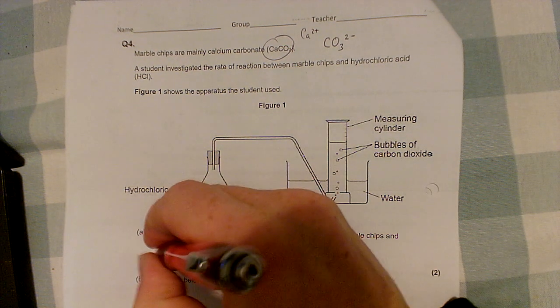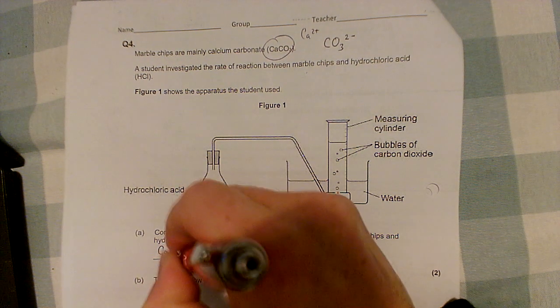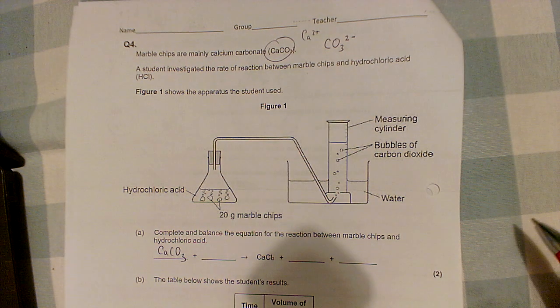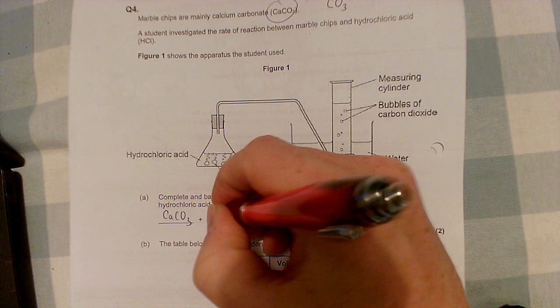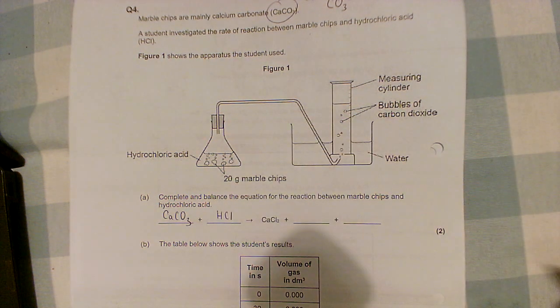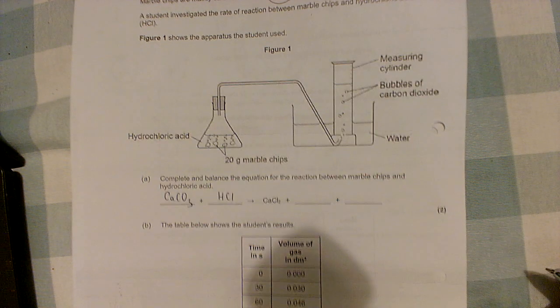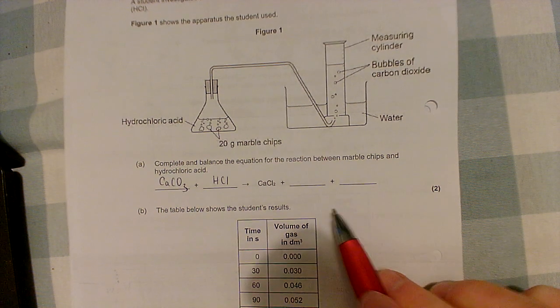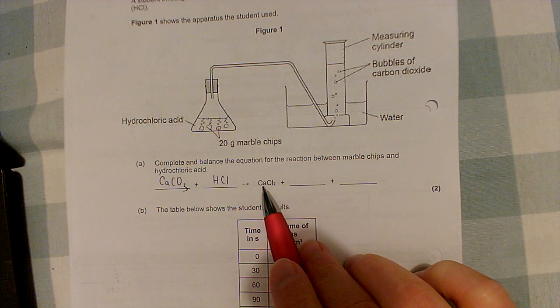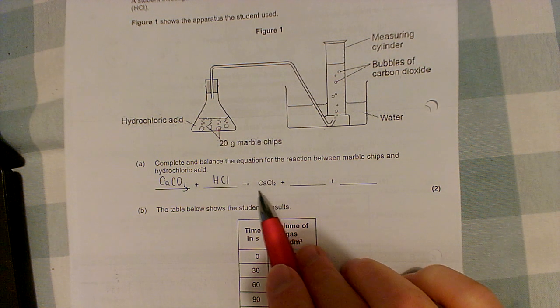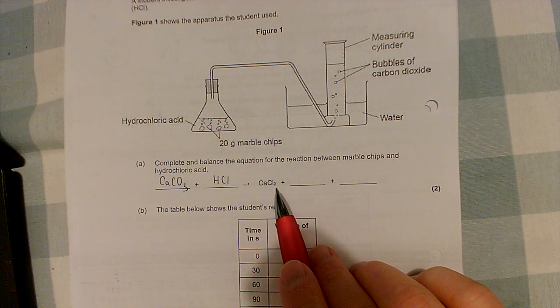So the first question is asking you, what is the reaction between marble chips and hydrochloric acid? And you were given that it was hydrochloric acid as well. So you wouldn't get any marks just for writing those down, but you would need to work out what the products are. And you're told that the first product is the salt, calcium chloride.